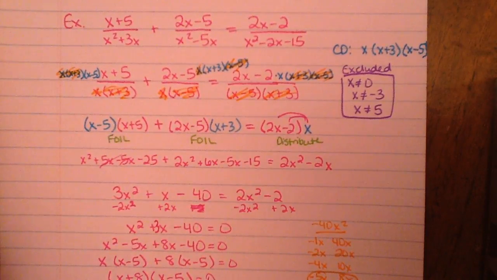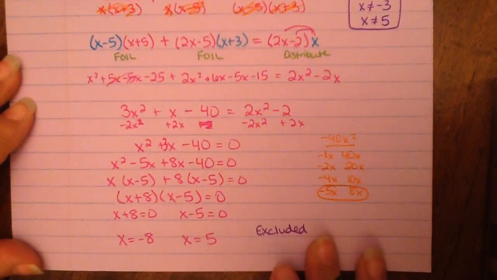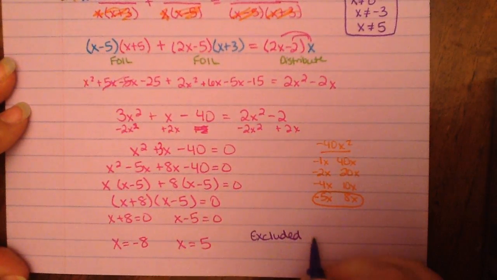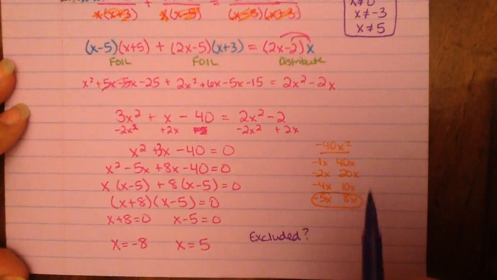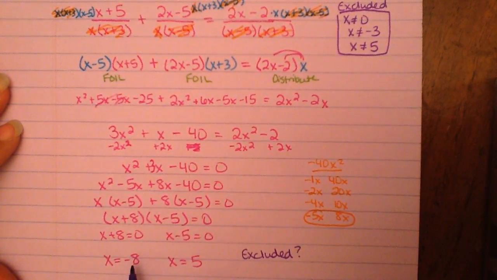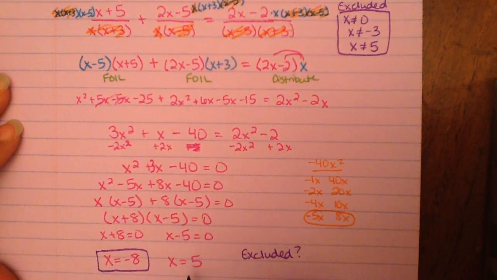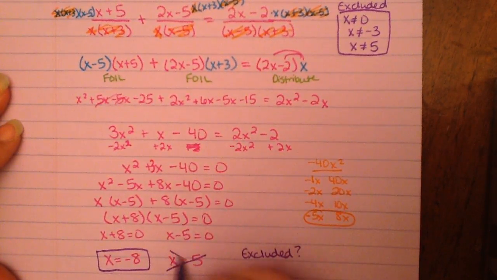Now remember, why am I saying maybe? Because we always need to check for our excluded values. Whoa, I'm way off the screen, sorry. Excluded values. Are these excluded? Well, what were my excluded values? 0, negative 3, and 5. That's not this one, so this one's good. 0, negative 3, and 5. So is this one of the excluded values? It sure is. So we cross it off and write extraneous.